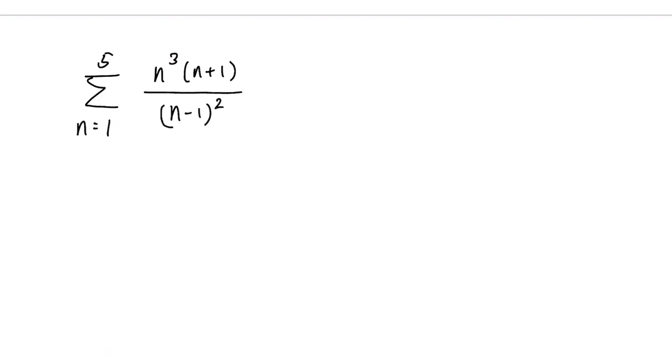Now let's talk about the next one, which is index shift. So let's say that we have a summation like this. I'm sure you know how to do sigma notation, right? We already went through it before. Sorry, I'm using i. Maybe I change to n. n cubed times n plus 1 over n minus 1 squared, like this.